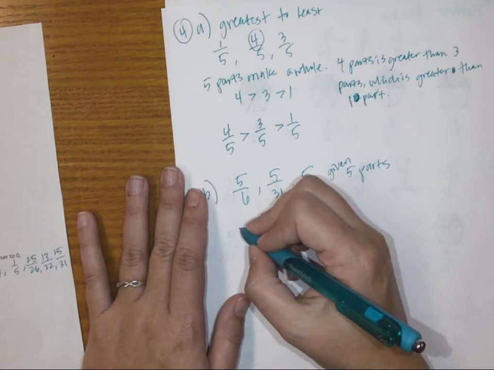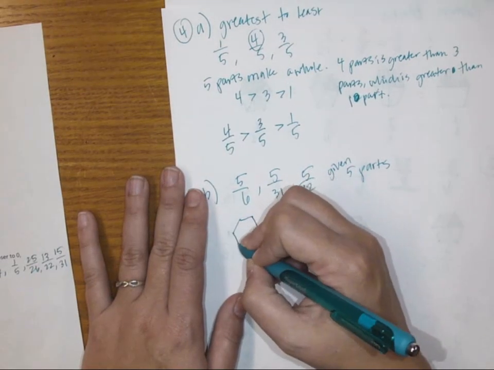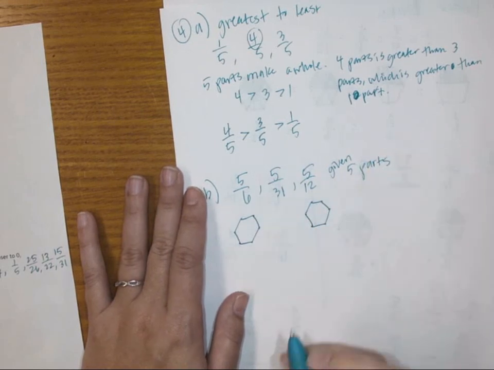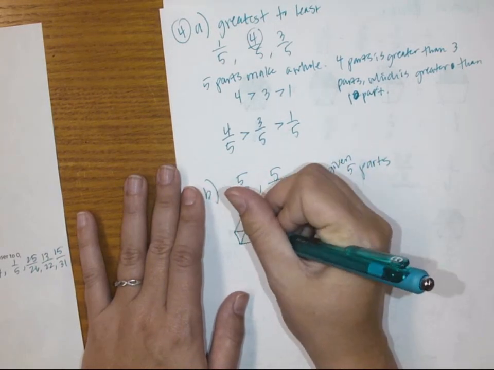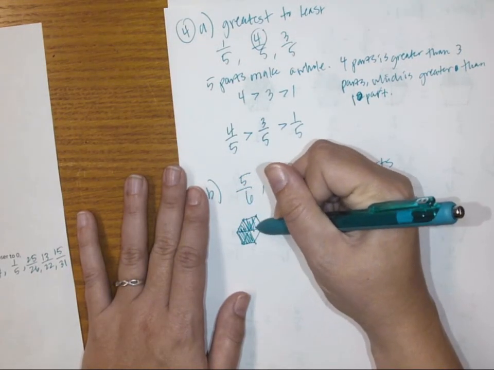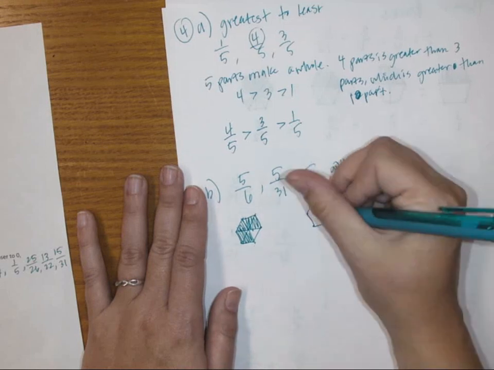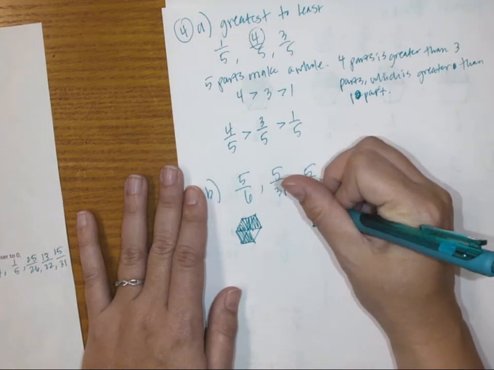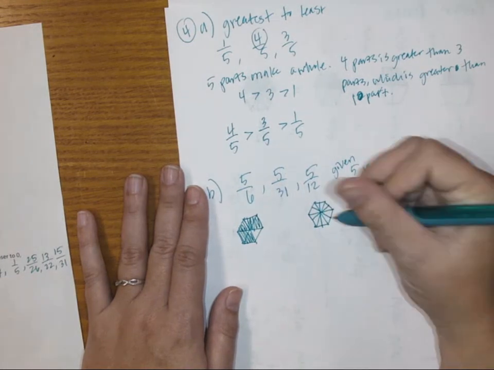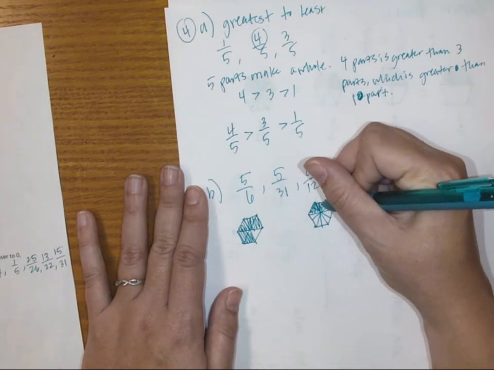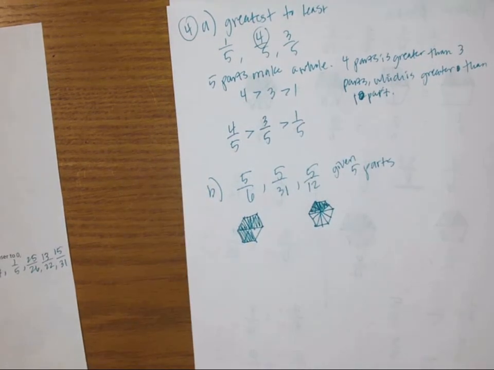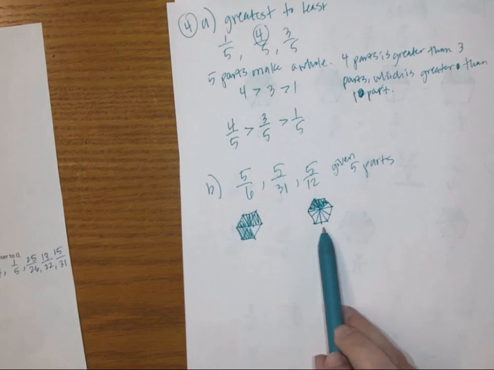So if you needed to draw a picture here, I'm going to do my hexagon, and I'm just going to do 5/6 and 5/12 and just kind of show you the difference between those two. So 5/6, I need to split my whole into 6 parts, shade in 5 of them. 3, 4, 5. So that's 5/6. 5/12, split my whole into 12 parts, shade in 5 of them. So it'd be 1, 2, 3, 4, 5, like this. Okay, so it's pretty obvious that 5/6 is a greater fraction than 5/12.